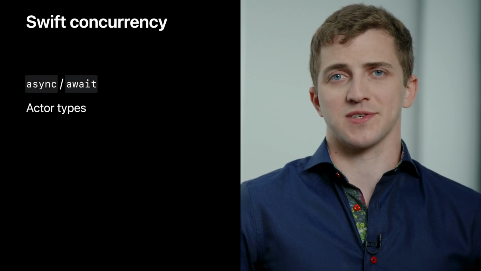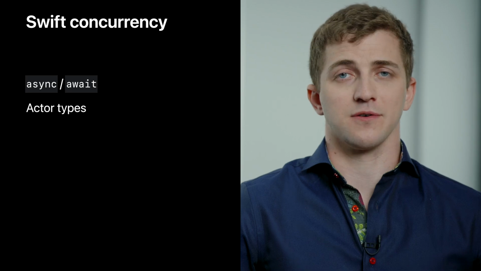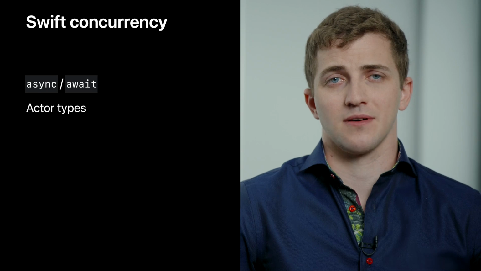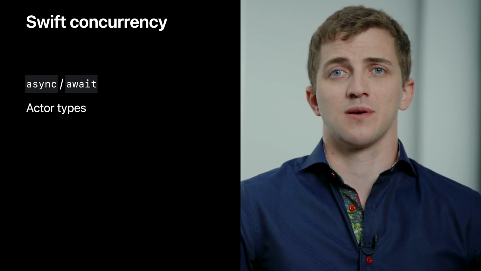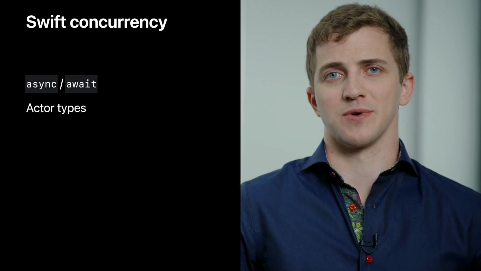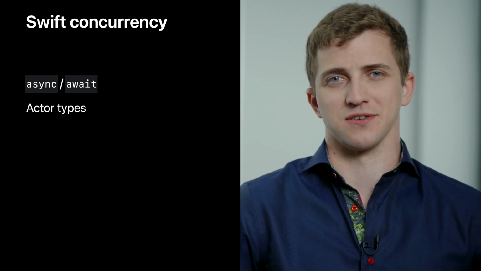Next up, I'd like to share some updates about AppKit and Swift. Starting with concurrency. Swift 5.5 introduces some important language-level features for managing concurrency. The first, async await, allows for asynchronous method calls that behave a lot like coroutines. The second, actor types, protect mutable state from data races by isolating accesses to a single thread of execution. AppKit works great with both of these new features.